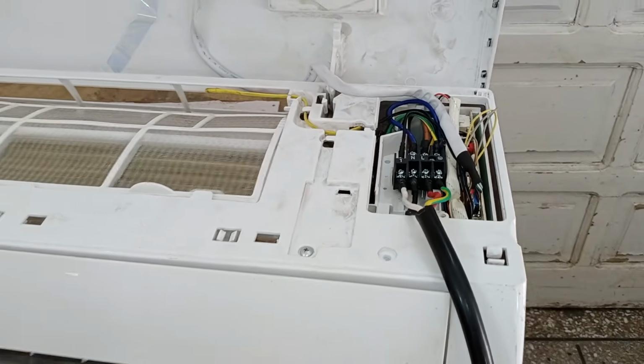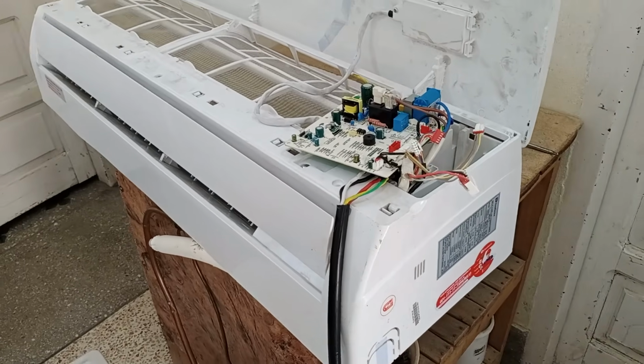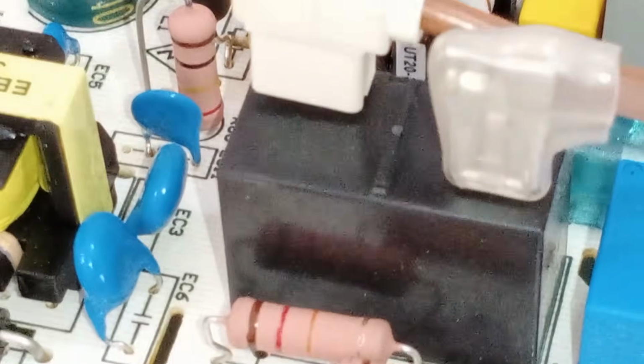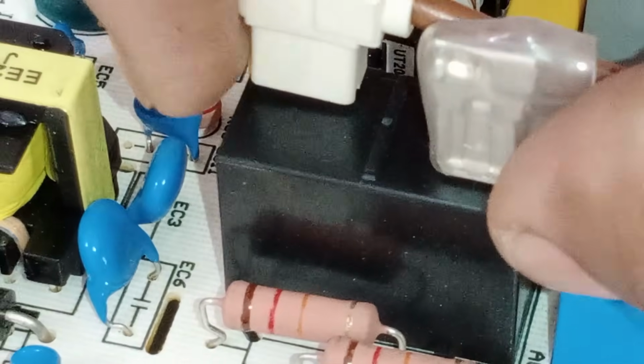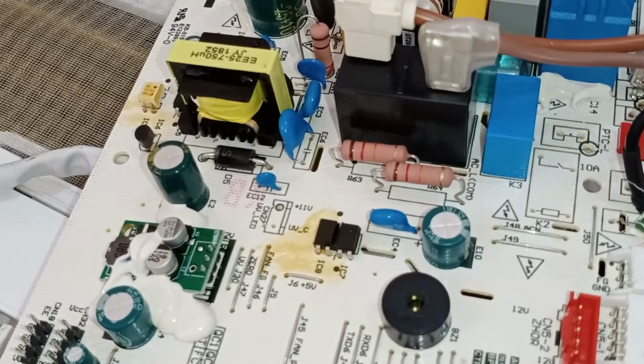Additionally, I will show you the condition of switching in the indoor unit and explain what could be causing the problem. When the E0 error occurs, it could also be due to a fault in the indoor unit's PCB. How does this happen? Let me show you. Inside the PCB, there's a switching relay. If its switching function is not completed, the E0 error will appear, because in that case, the outdoor PCB will also stop working.